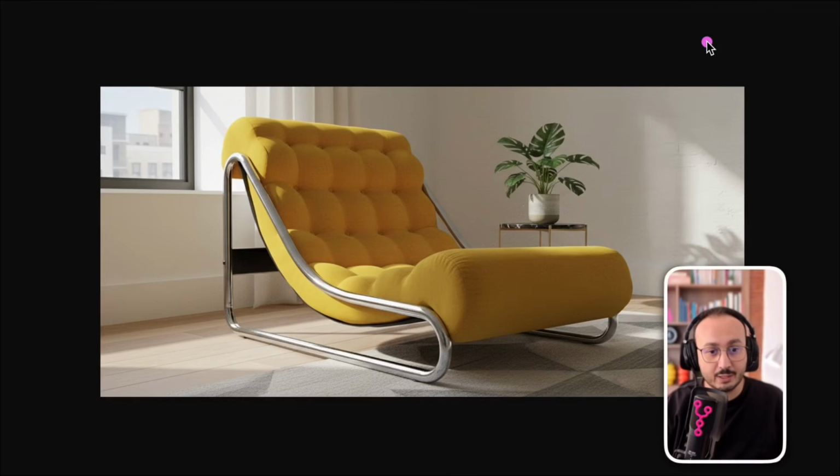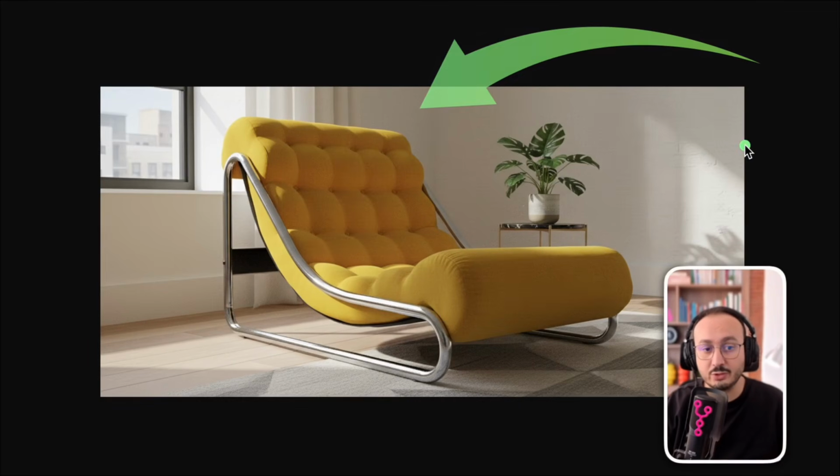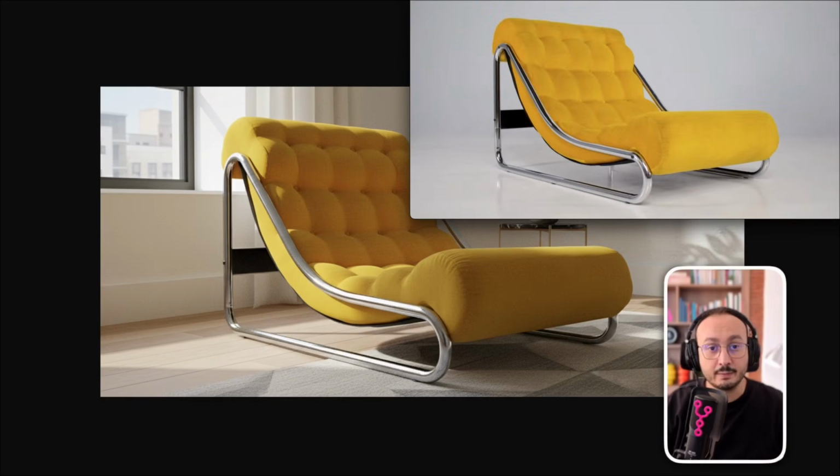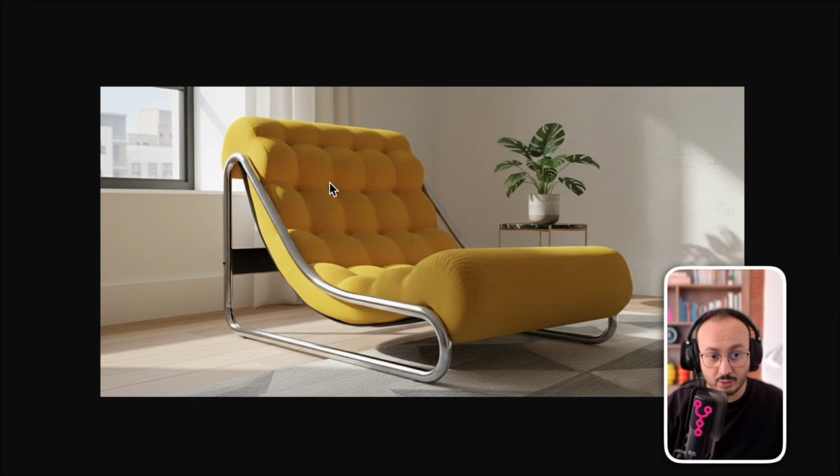So, a very simple example. This is a photo, for instance, generated by NanoBanana. What I did was send a photo of a chair, and of course, I asked NanoBanana, using an automated workflow, to place it in a frame where I can advertise this chair. And the result is really impressive. This is the result we got.